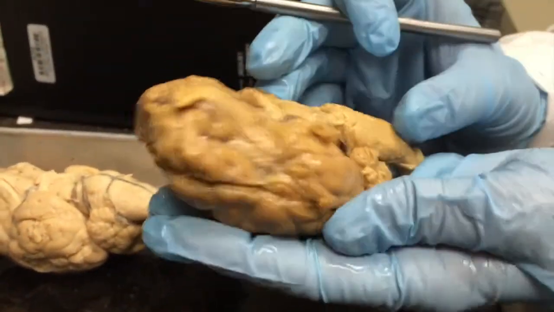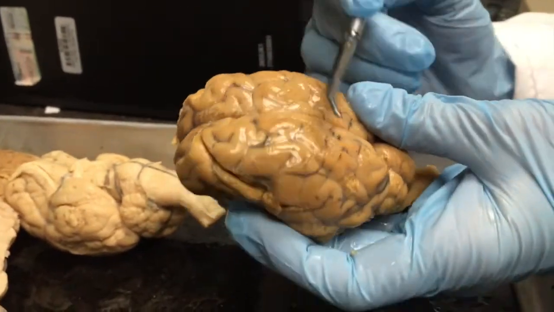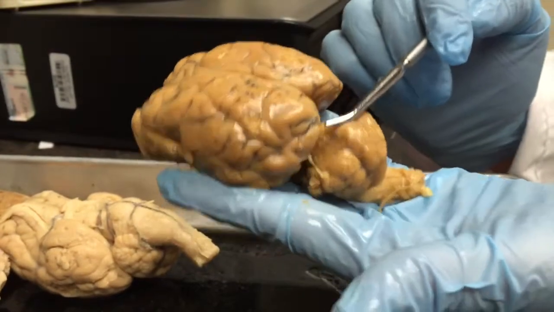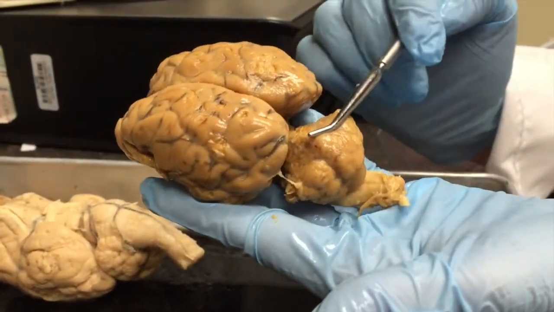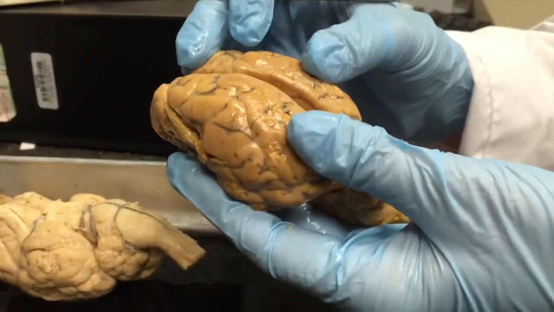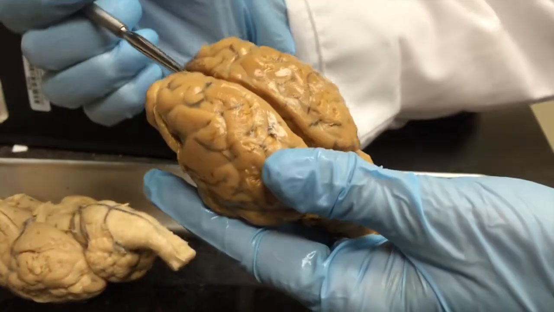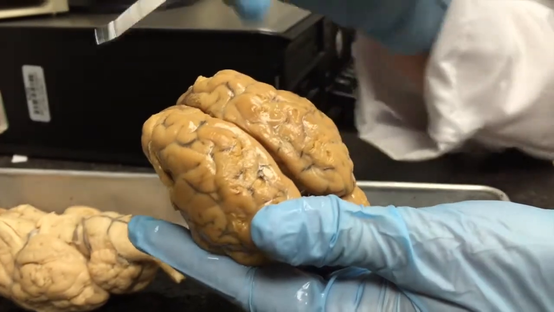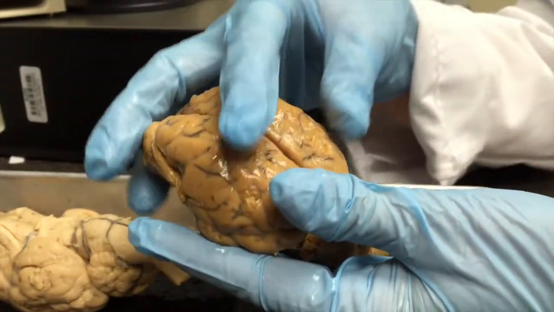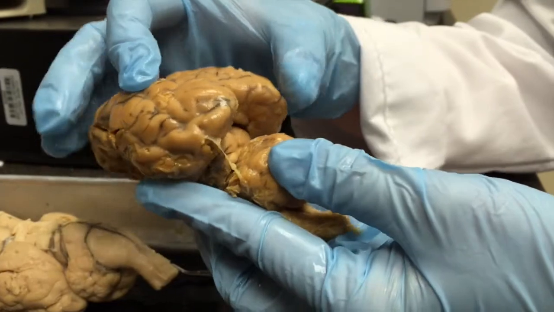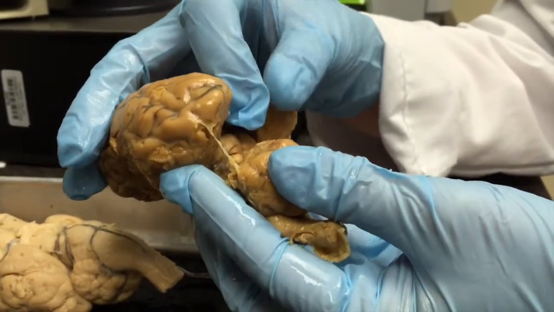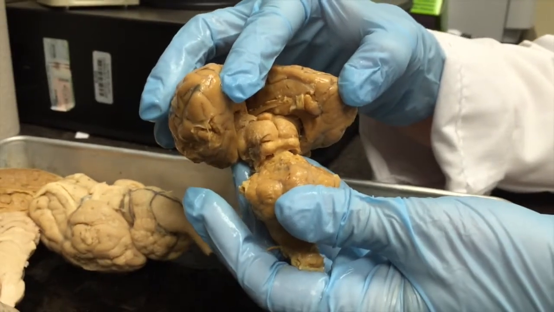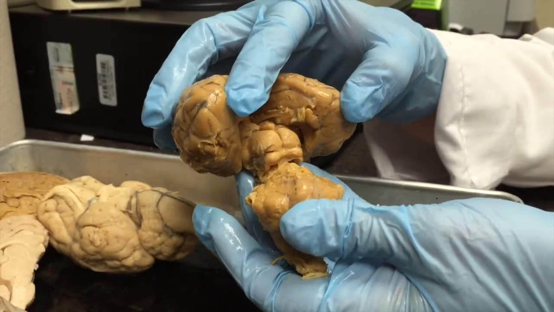I'm going to turn this around, and again we can see that arachnoid layer there. In the back of the brain we can see the cerebellum, and the longitudinal fissure is right here, separating the right and the left cerebral hemispheres. Another interesting part of the brain that we can see when we gently pull down on the cerebellum is the posterior part of the midbrain, which is known as the corpora quadrigemina.